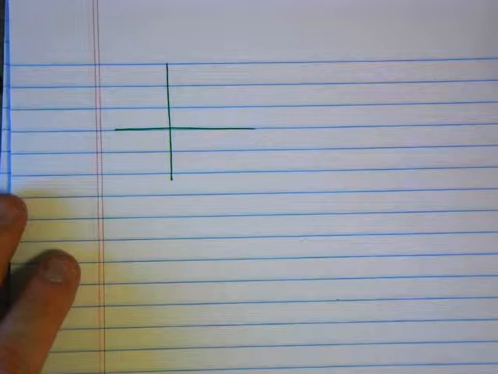Anybody know what the two very, very important unit vectors are? Well, if I asked you to draw a vector with length 1, can anybody draw me a vector that has exactly length 1? Any vector that hits the unit circle would have length 1. That's true. 1, 1 would not have length 1 because 1 squared plus 1 squared is 2. 1, 1 would have length square root of 2.